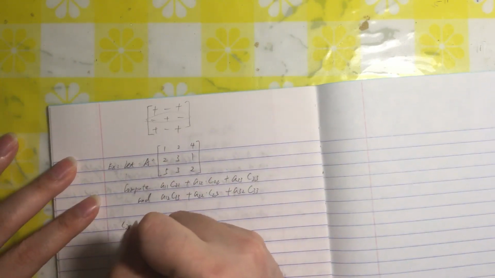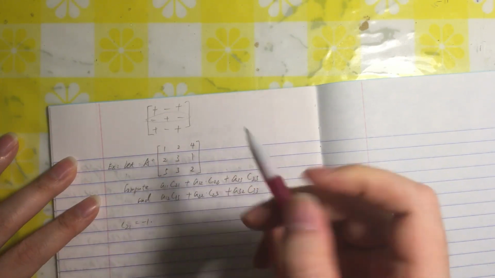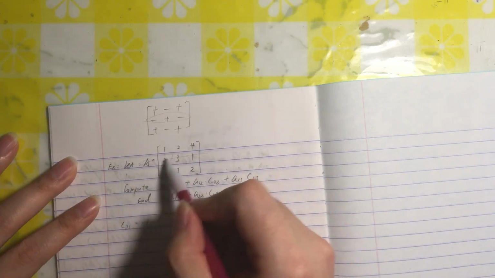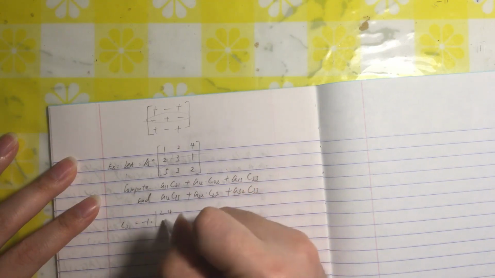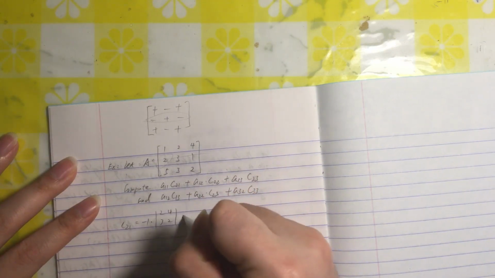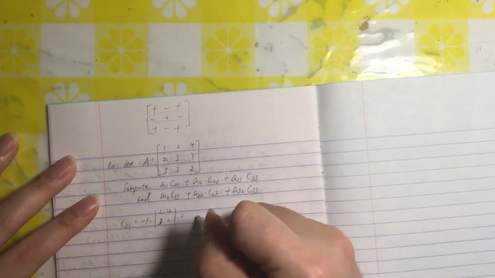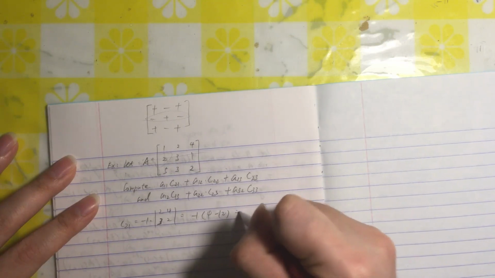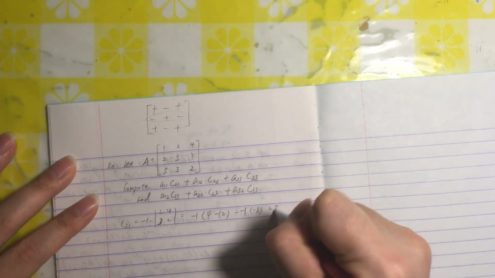So for C21, the sign is negative times the determinant of the submatrix. If I cross out the second row, first column, I get the submatrix 2, 4, 3, 2. That's negative 1 times 4 minus 12. That's negative 1 times negative 8, which is positive 8.